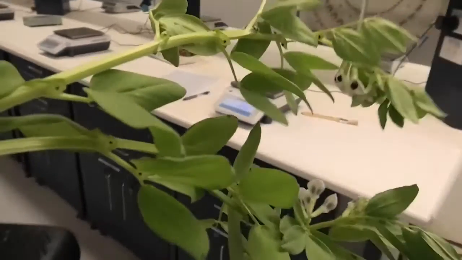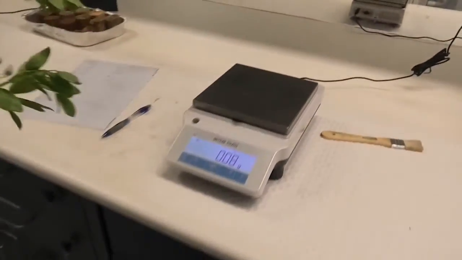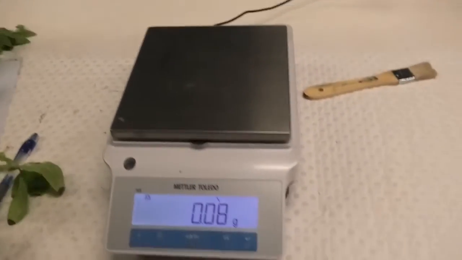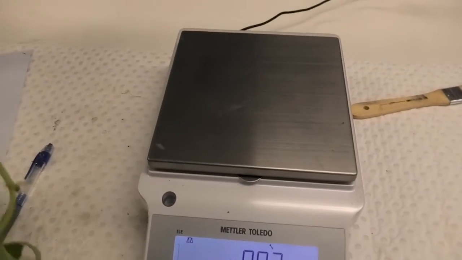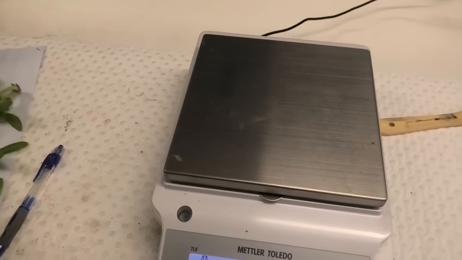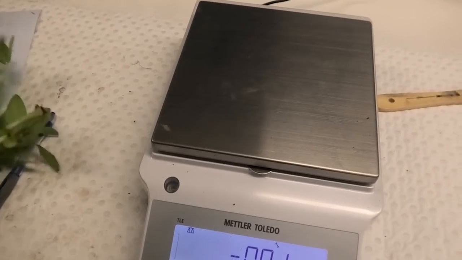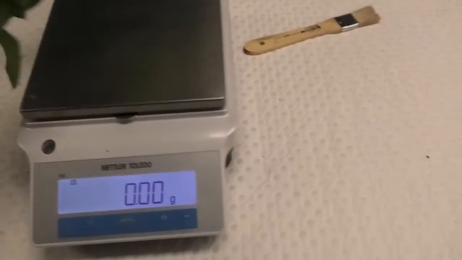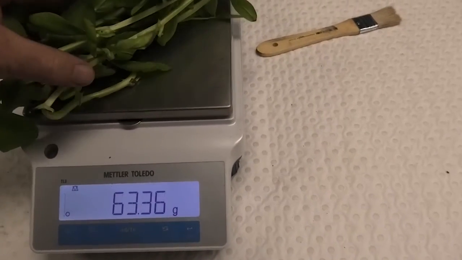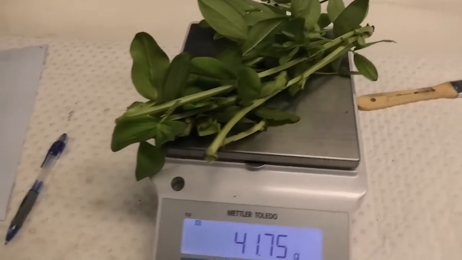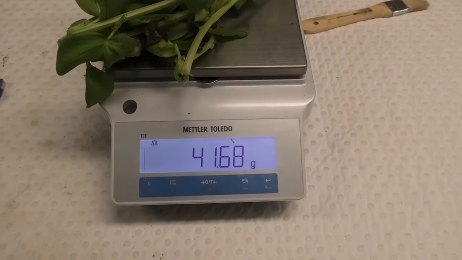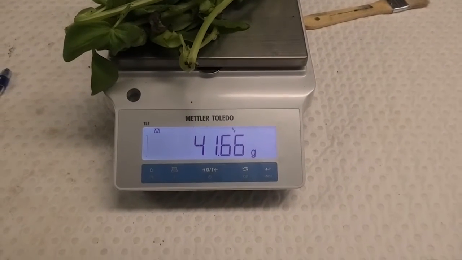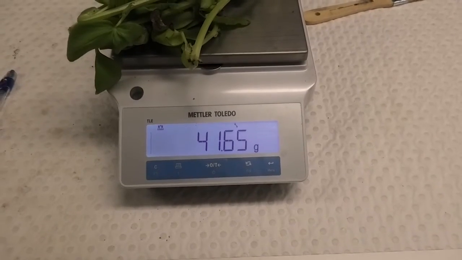A fascinating part of the afternoon which I'm sure you would have all appreciated. We'll tare the scale. Prepare the sample to fit on the scale. On the scale we go. So 0 nitrogen, 41.65.